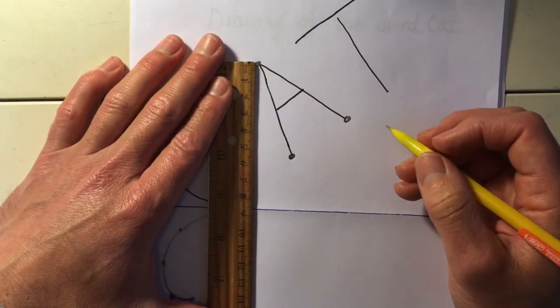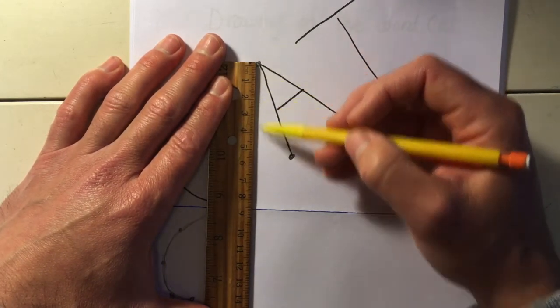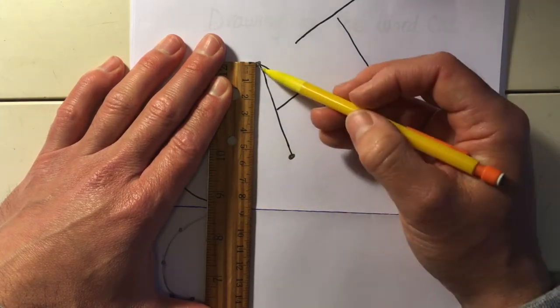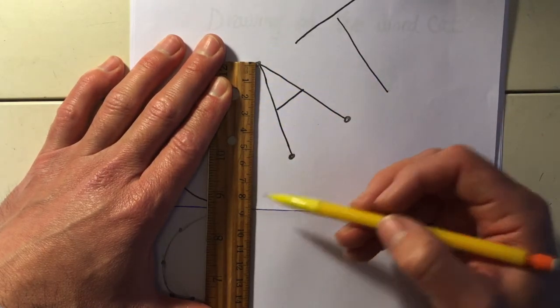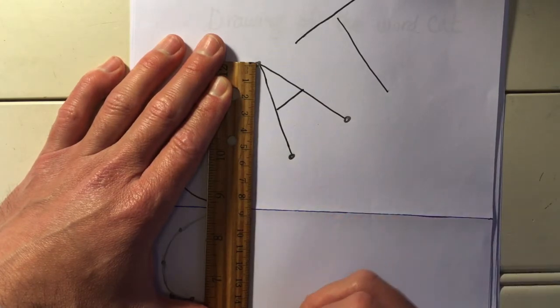So I'll first measure this one. And like I said, it doesn't have to be exact. I'm just trying to make it better. All right, so this is, what, 8.5 centimeters? Okay, so if I go a half more and then 8 should get me about to 17.